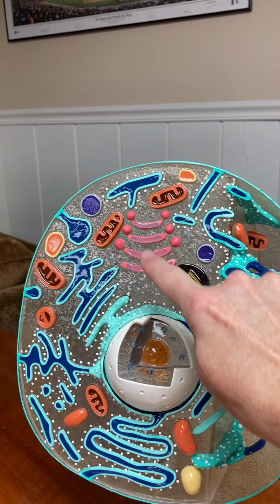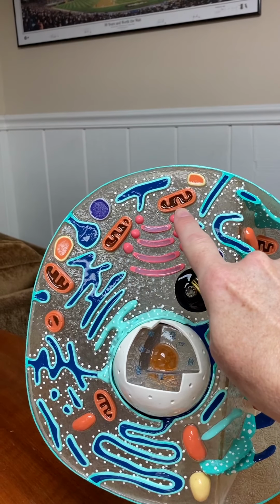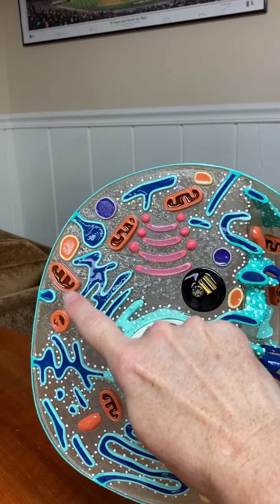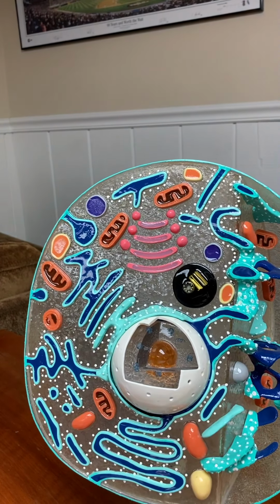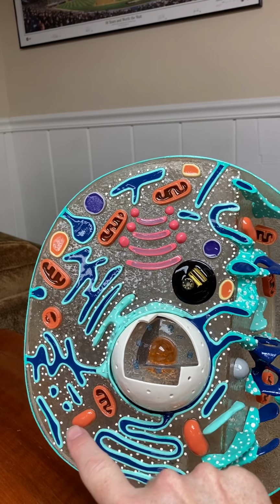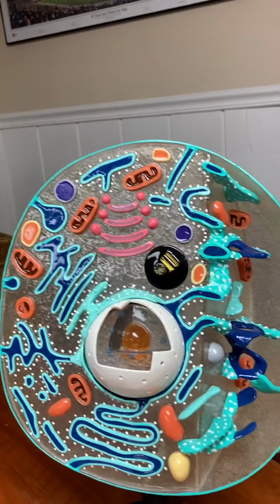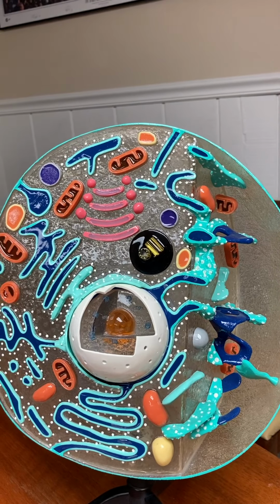This is the Golgi. These are mitochondria. Most of them are cut open. This one is cross-section versus longitudinal section. This one is intact, not cut open.